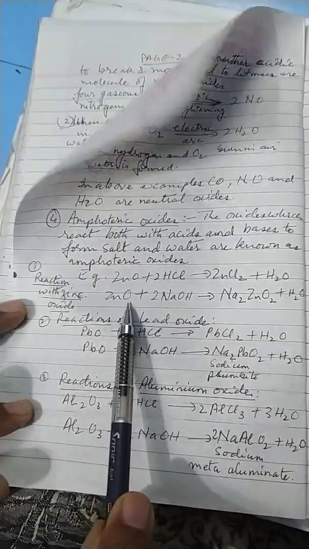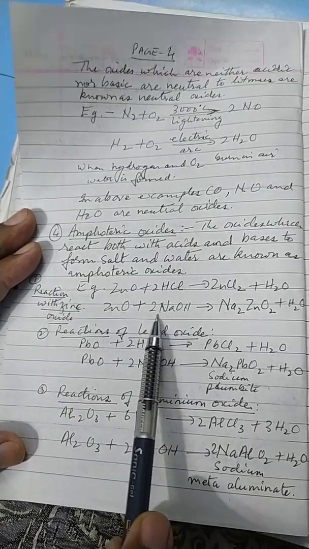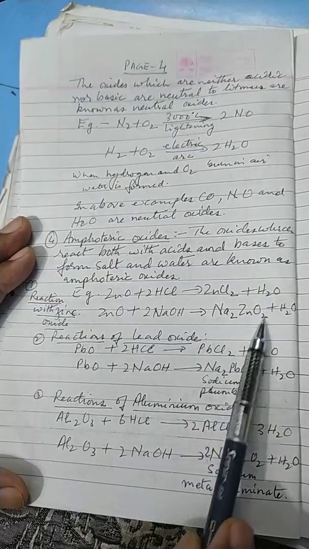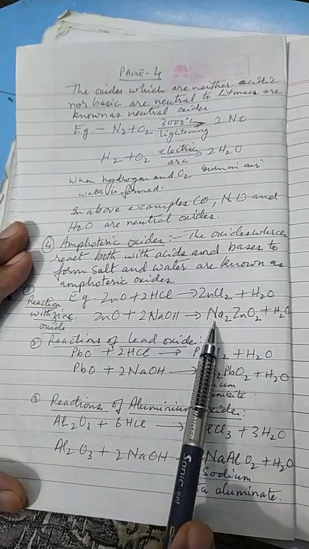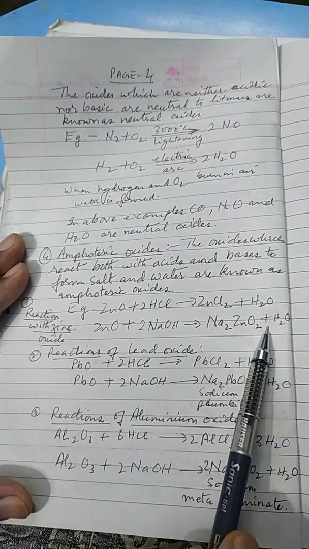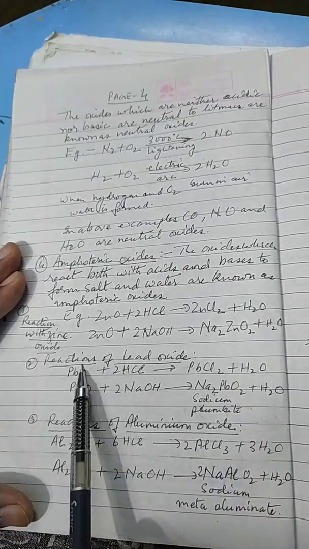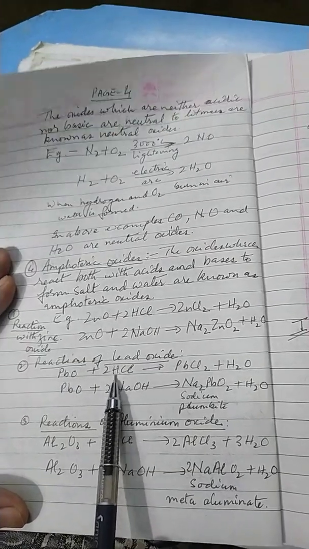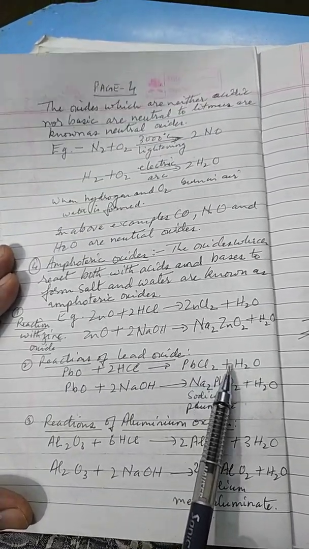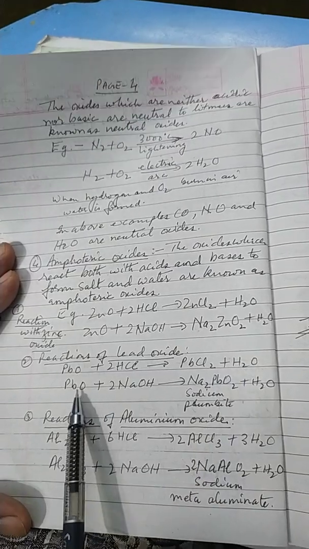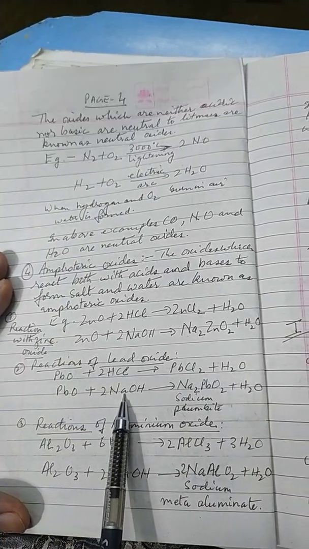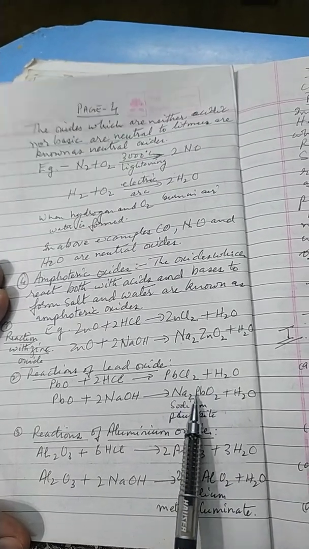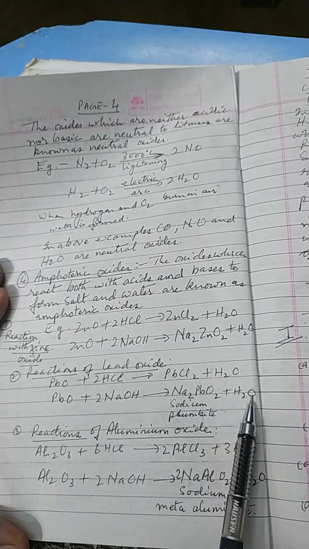Likewise, zinc oxide combines with NaOH, which is an alkali, to give sodium zincate, and water is given. Likewise, lead oxide reacts with hydrochloric acid giving lead chloride precipitate and water, and also lead oxide reacts with sodium hydroxide base to give sodium plumbite, Na2PbO2, and water is given out.